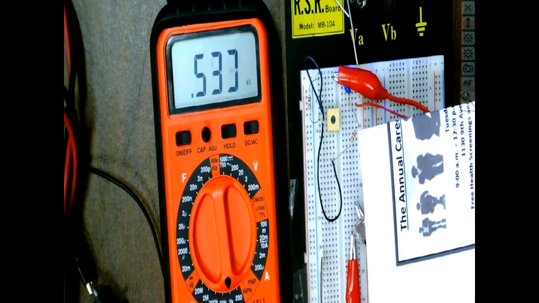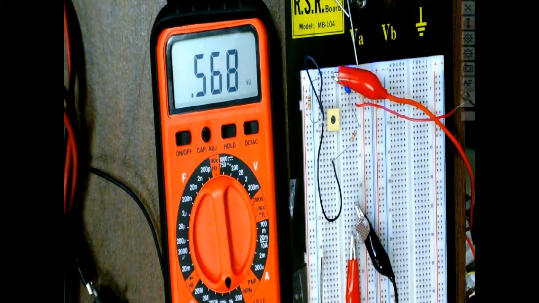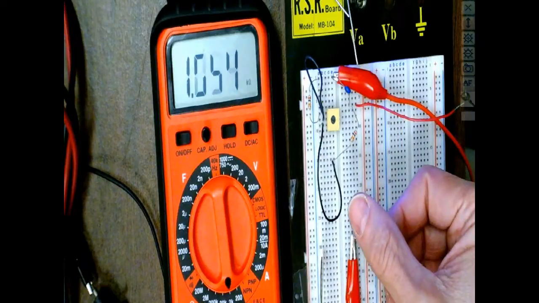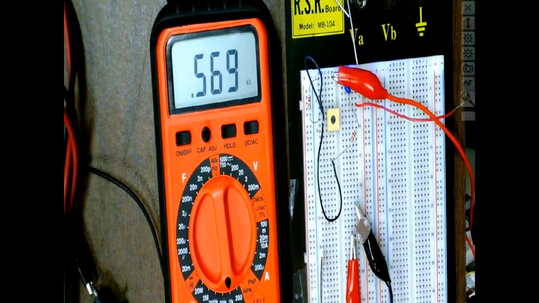You can't say it has a negative temperature coefficient, but it works similar to an NTC thermistor. So cover it up, resistance goes up; uncover it, the resistance goes down.